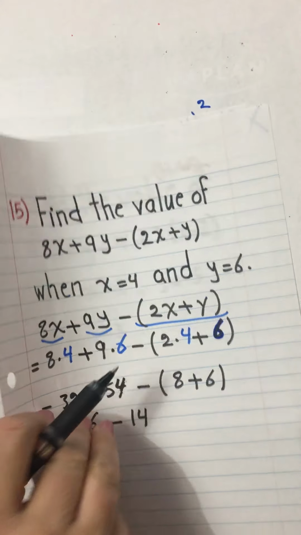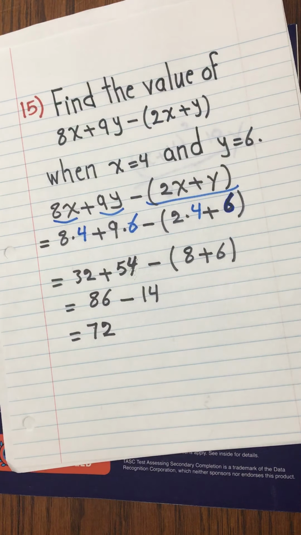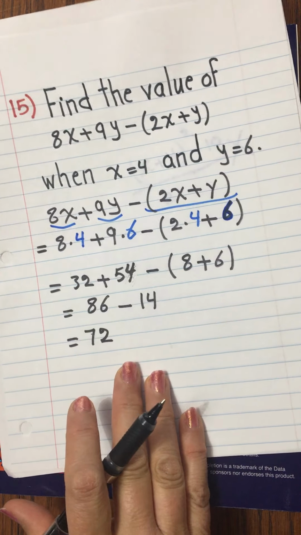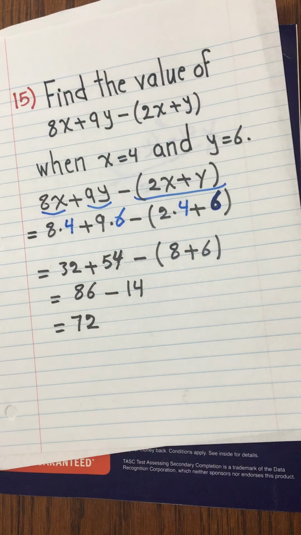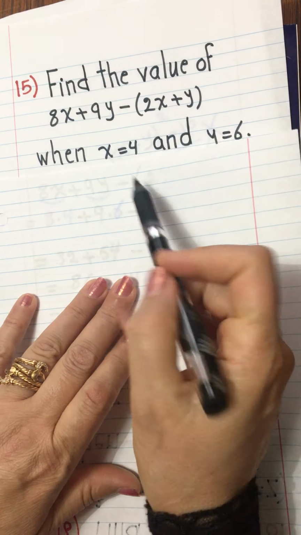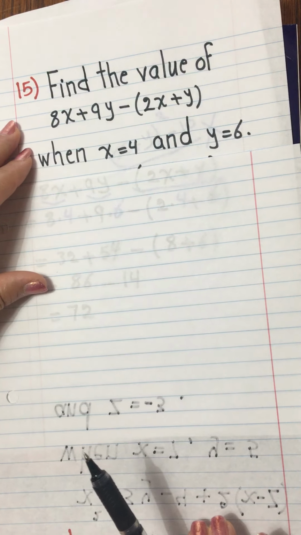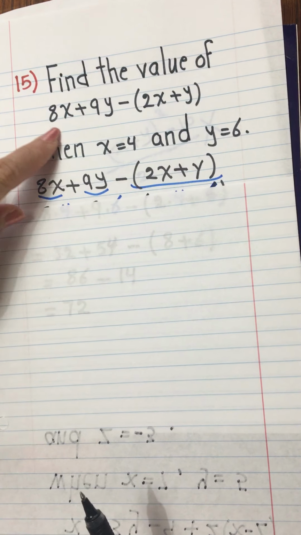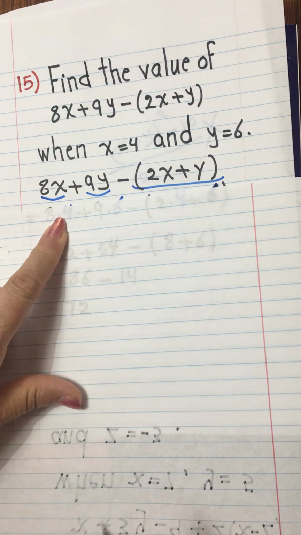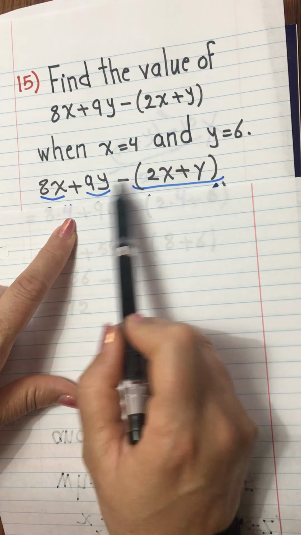Number 15. Let's cover it, it's better. So number 15, guys. Find the value of this expression when x equals 4 and y equals 6. So I can write it down. So how many terms do we have, guys? 1, 2, 3. So I have 3 terms.